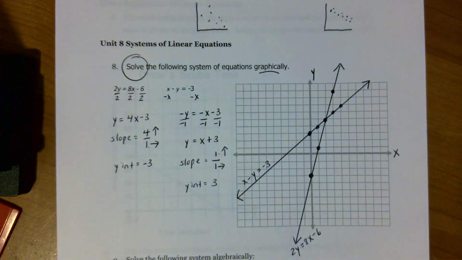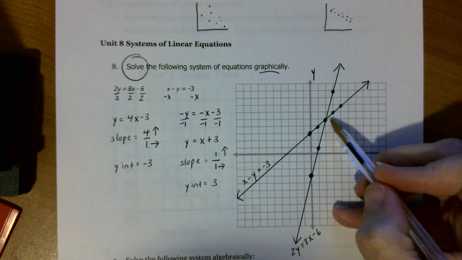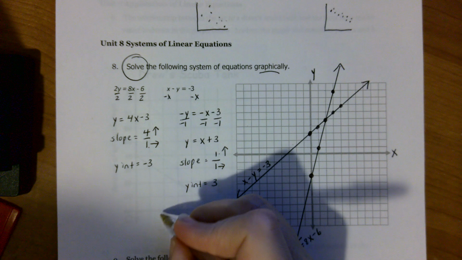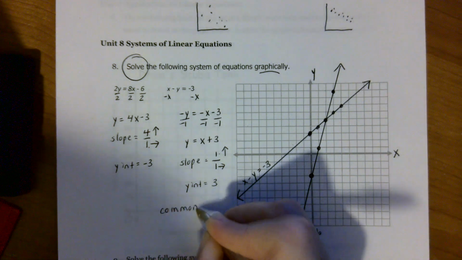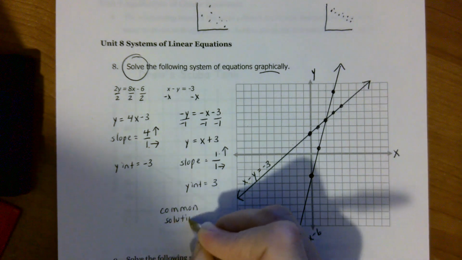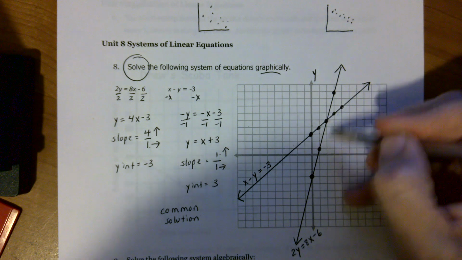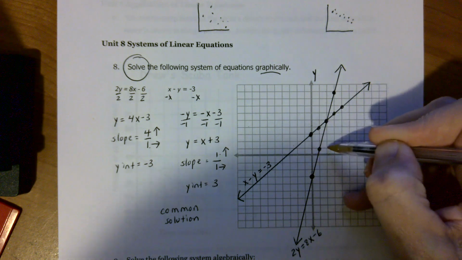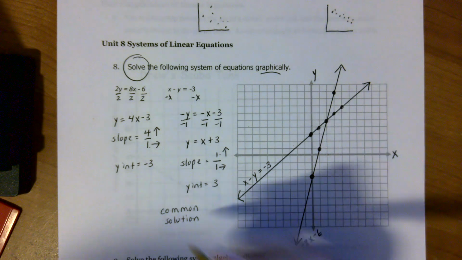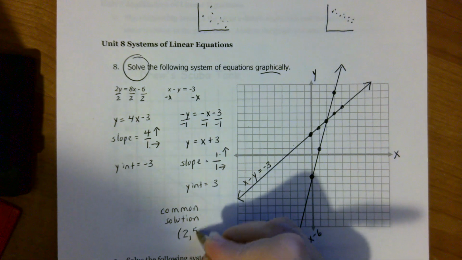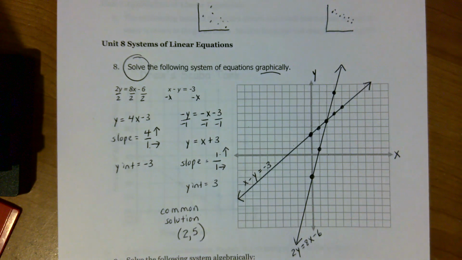I'm not done yet, because remember, when you're asked to solve the following system of equations graphically, we need to write what the common solution is. So the common solution is where those two lines meet, and that ordered pair is positive 2, 1, 2, 3, 4, positive 5. So 2, 5 is our common solution.